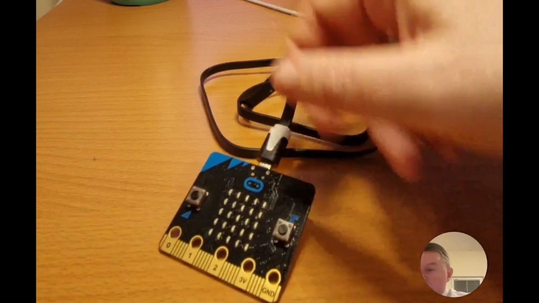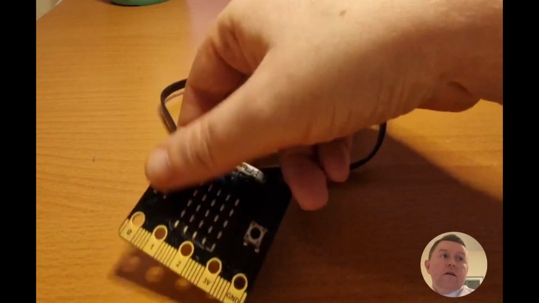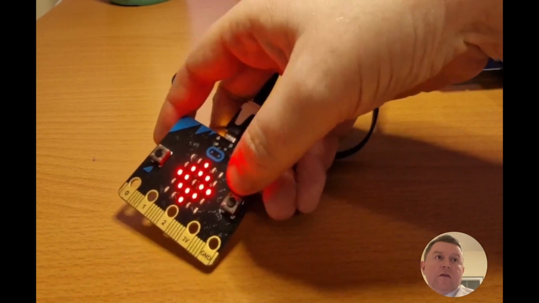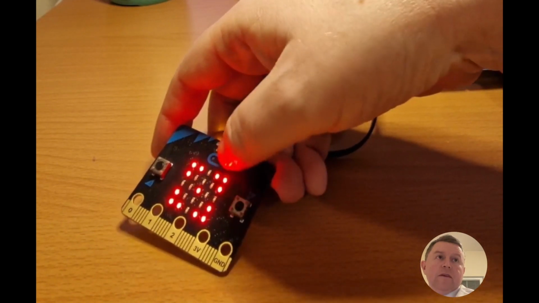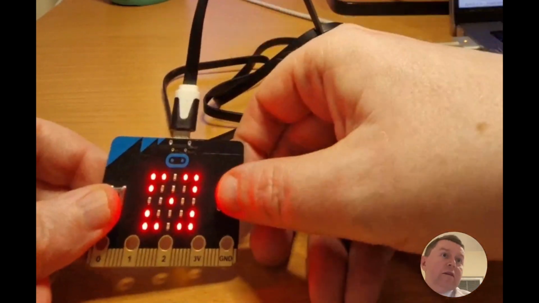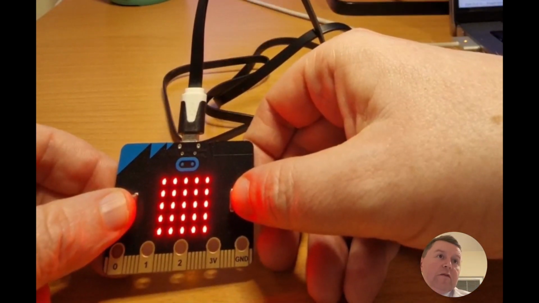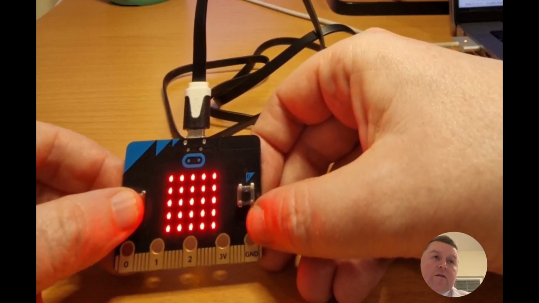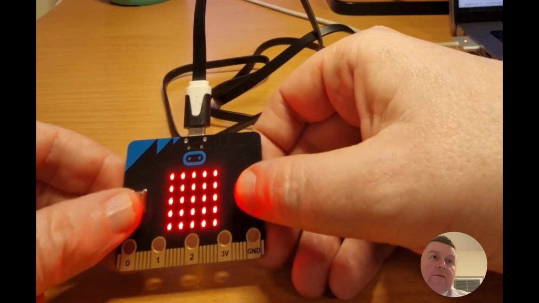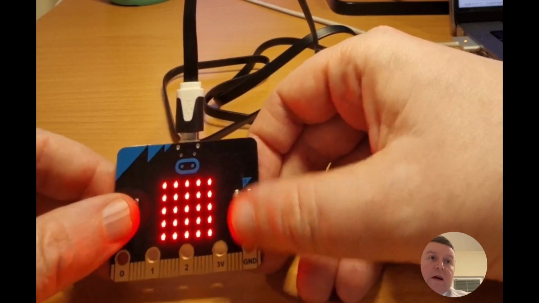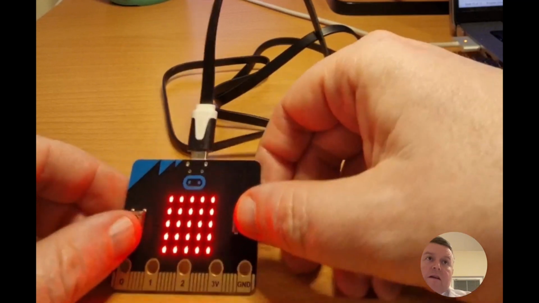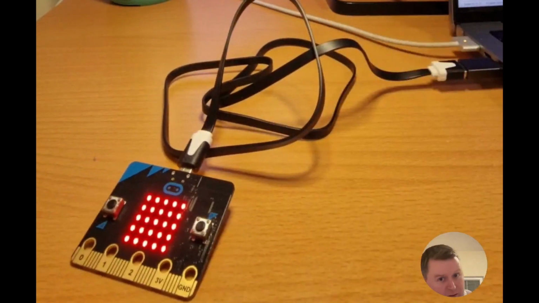So if I press A, you see it shows that image. If I press B, it shows that image. And of course, if I press both buttons, it shows them all. Okay, so there we go. 1, 2, 3. So again, let's see what you can come up with this time, and let's see if you can get it to work.